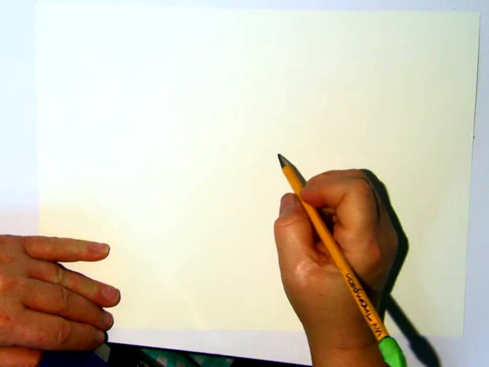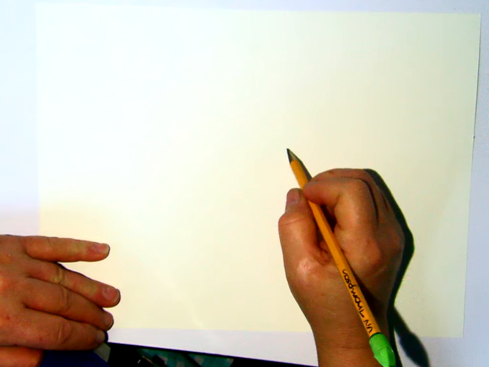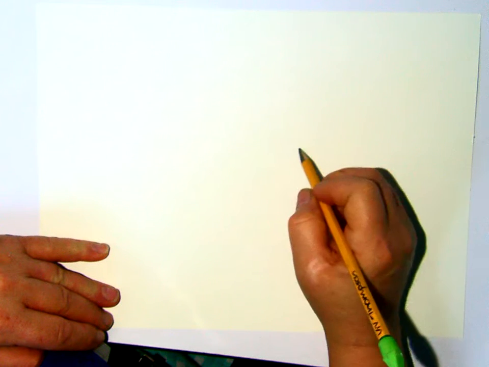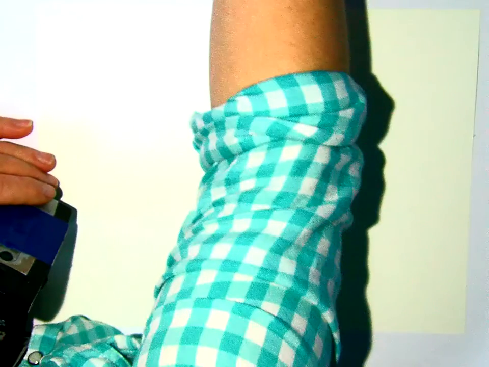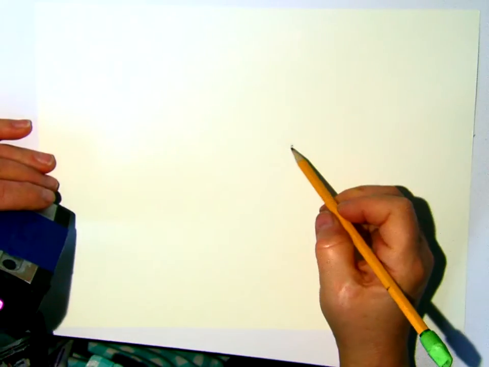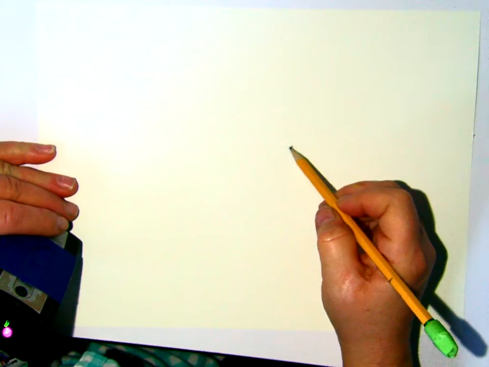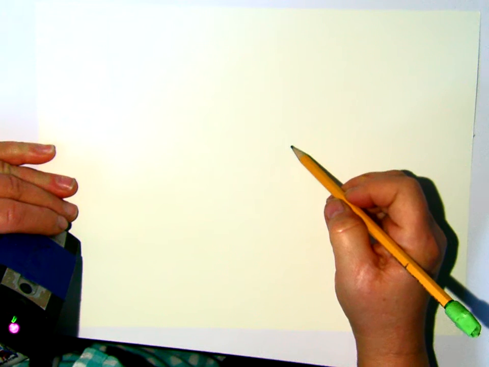So anywhere in this center area, I am going to put a dot, and that's the first thing. I'm going to off-center it just a little bit. I don't want it exactly in the center, so I'm going to put it right about here. The next thing we are going to do is divide this paper into 8 to 10 sections. So I'm going to start here, and I'm going to draw away from this and divide it.